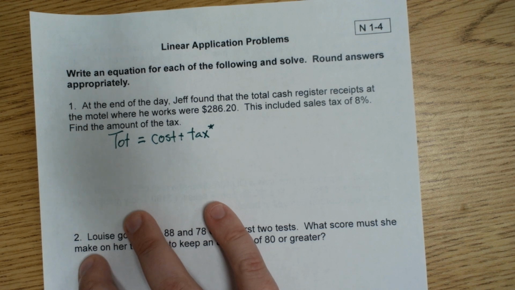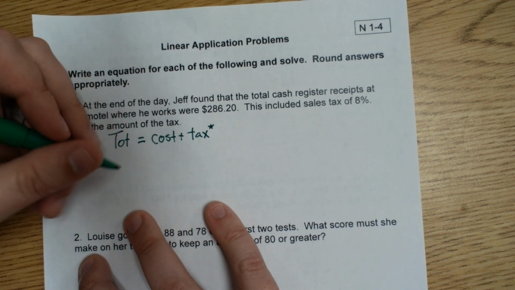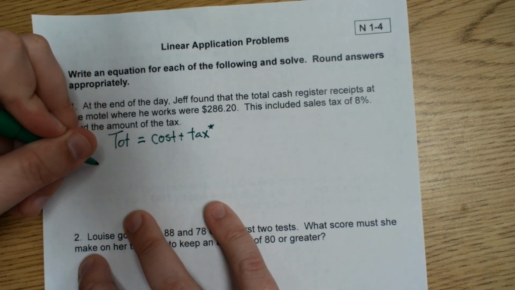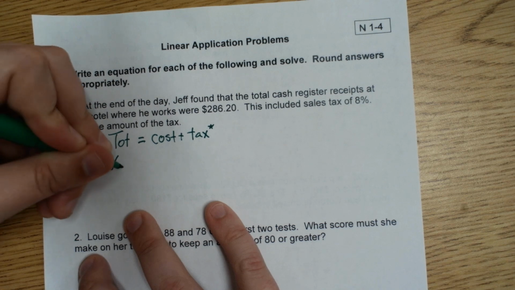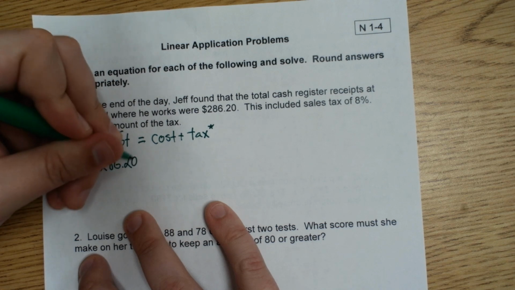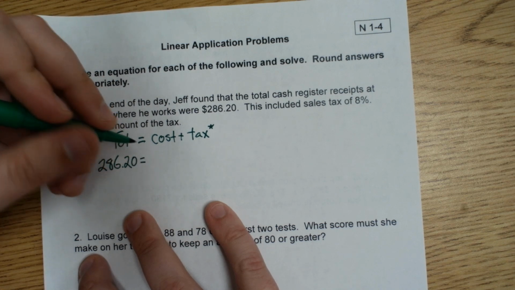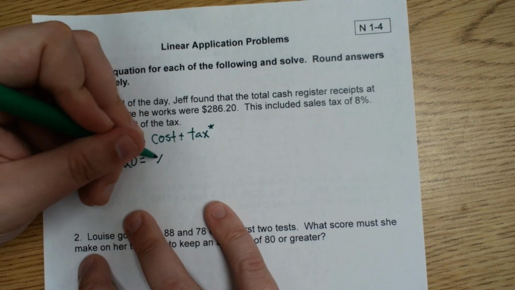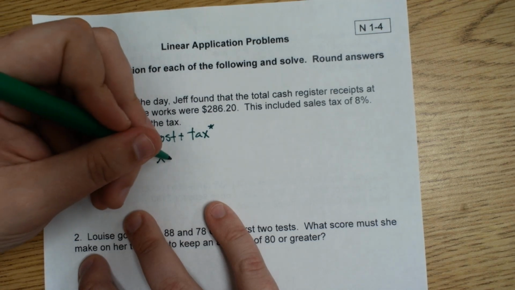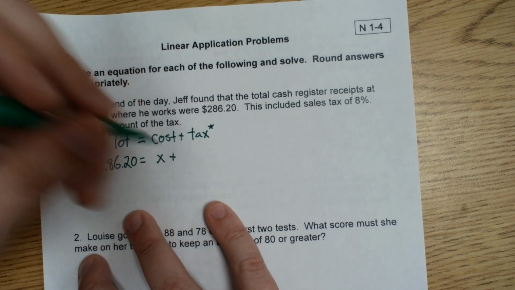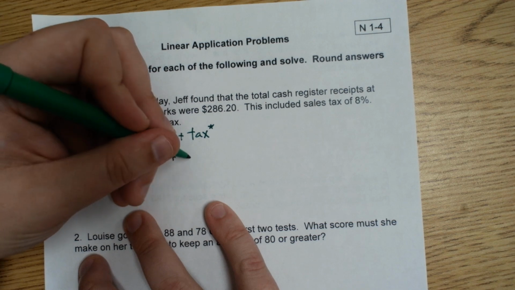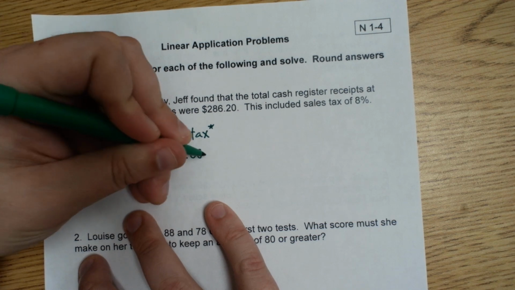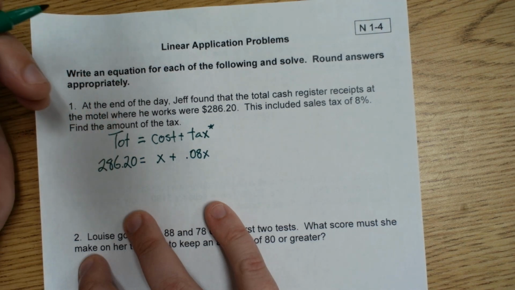Now, we know the total cost was $286.20. We don't know the cost, and we don't know how much tax was paid, but we do know that the tax was 8%, or 0.08 times whatever the cost was.